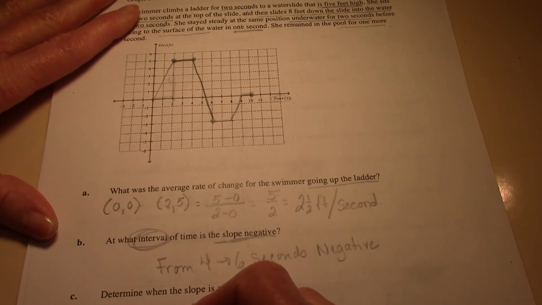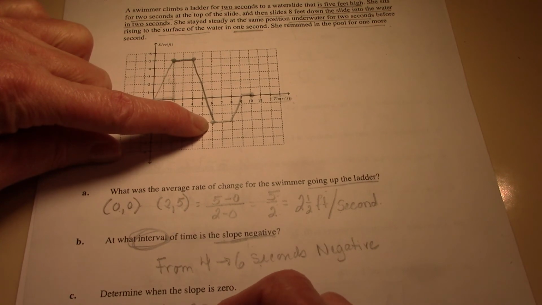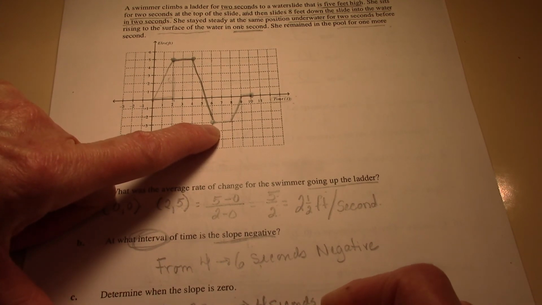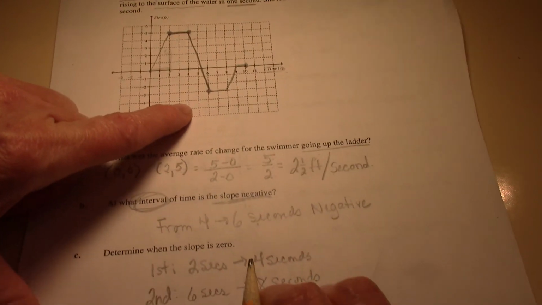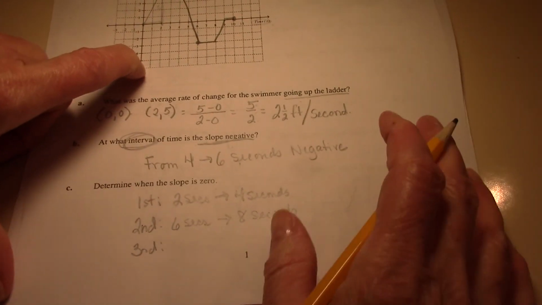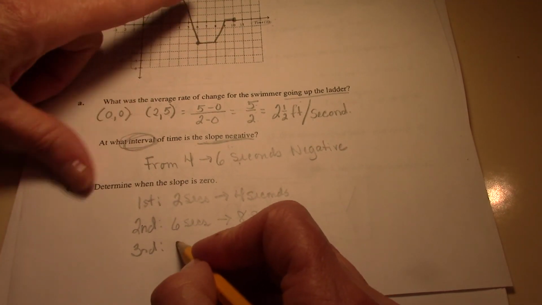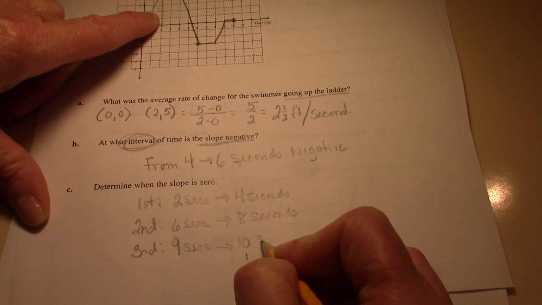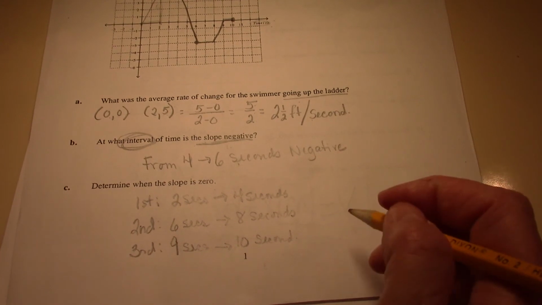The second 0 slope was down here between the 6 seconds and 8 seconds. And the last one, the third one, was the very last second, from 9 seconds to the 10th second. And that's where her slope was 0.